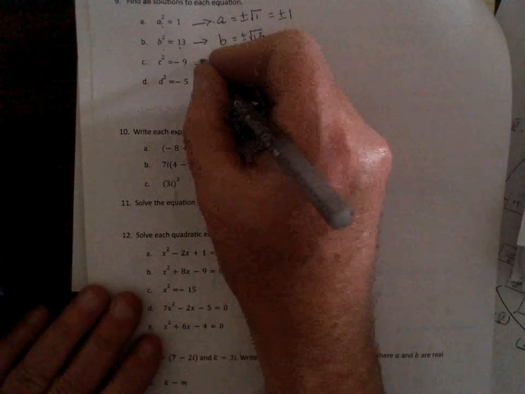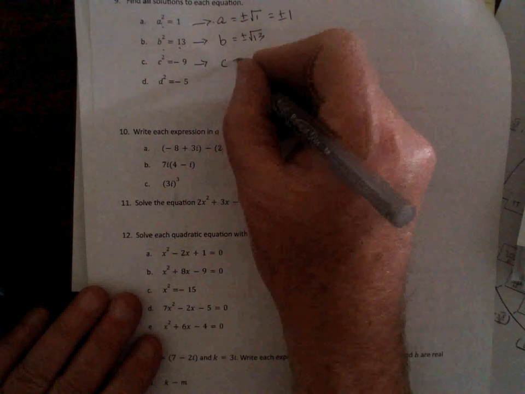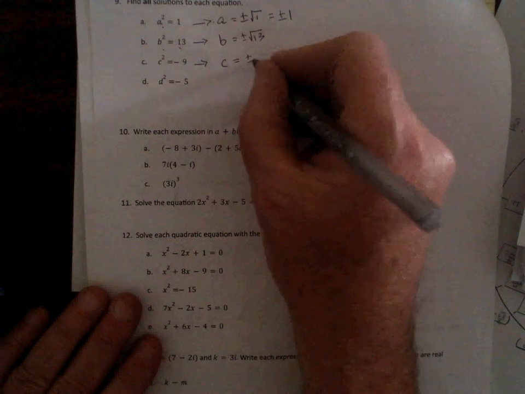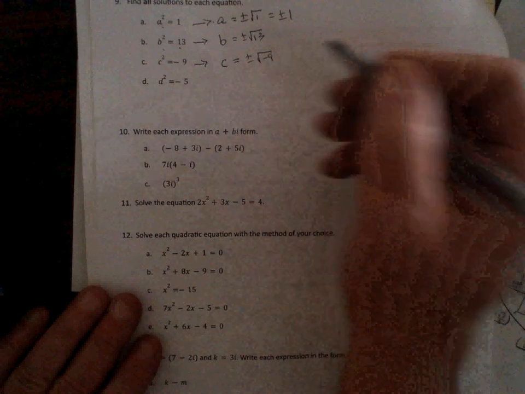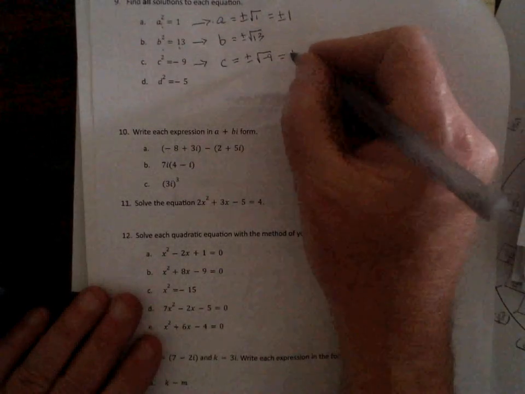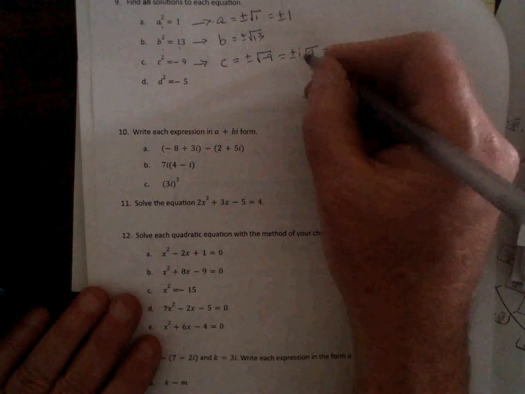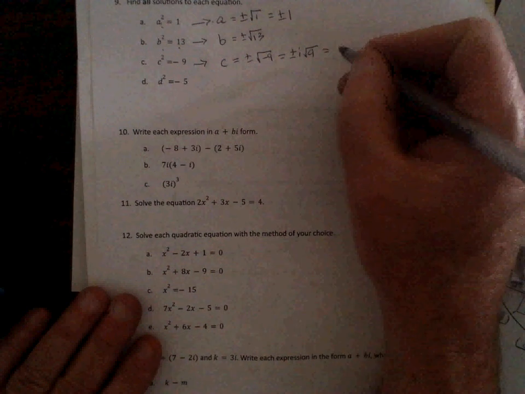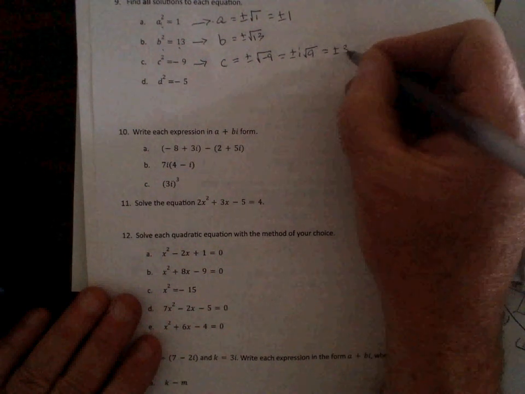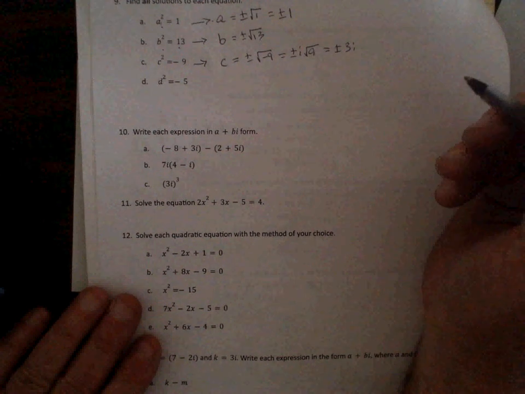And then c squared equals negative 9. Take the square root of both sides. C squared, take the square root, c. Take the square root of the right side, you get plus or minus square root of negative 9. We never leave negatives in the square root. What do we write instead? i. Plus or minus i square root of 9. And we all know what square root of 9 is. 3. So this is plus or minus 3 times i. Right?